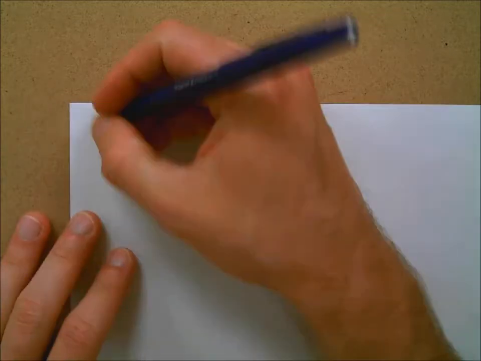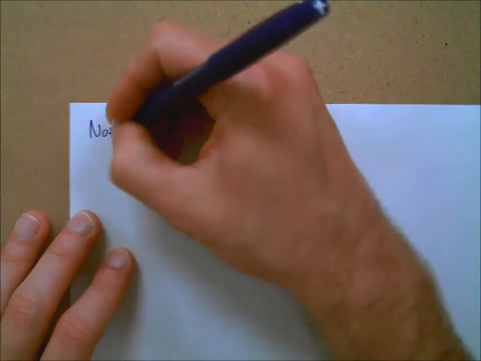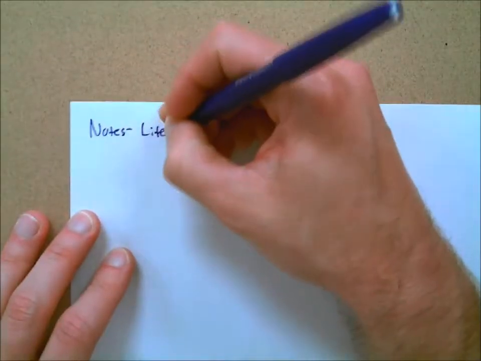Okay, but today we want to be able to solve a literal equation for a specific variable. Okay, so we'll call this literal equations.